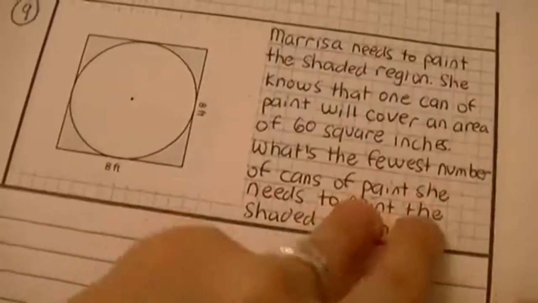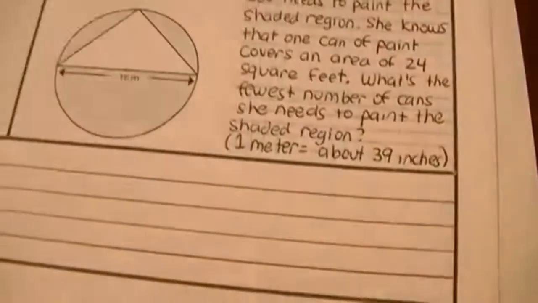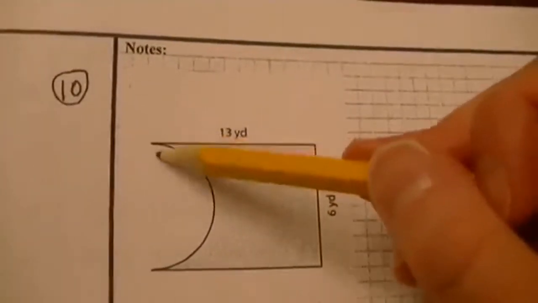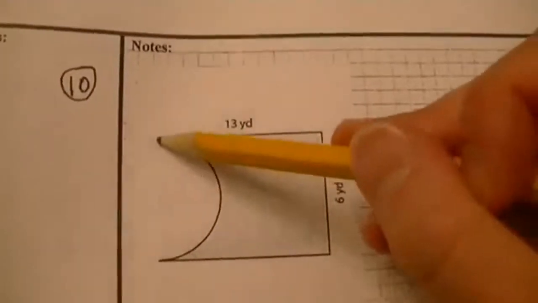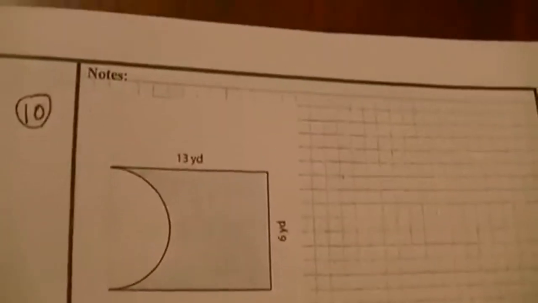Can't turn the page. Okay, so here it's just the area of the shaded region. It appears I can just take the area of that rectangle and then subtract the semicircle right there.